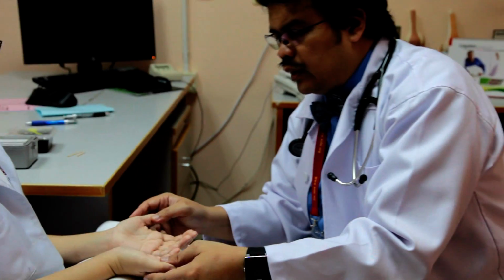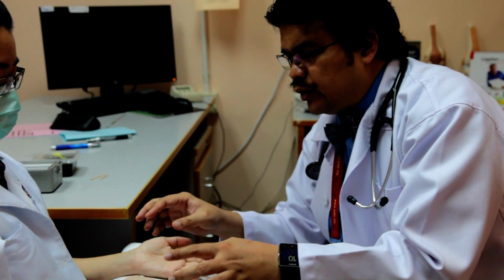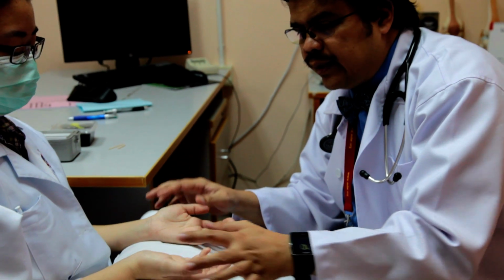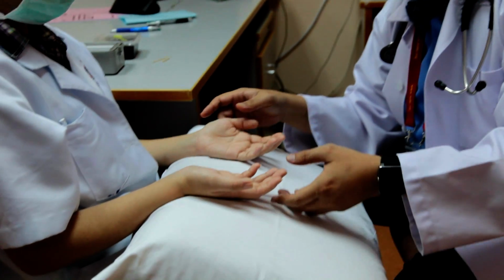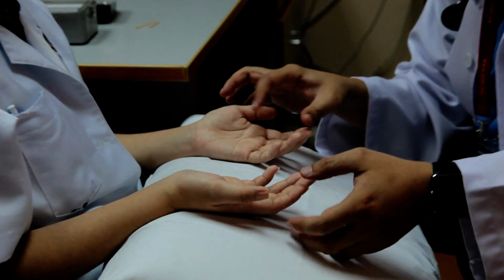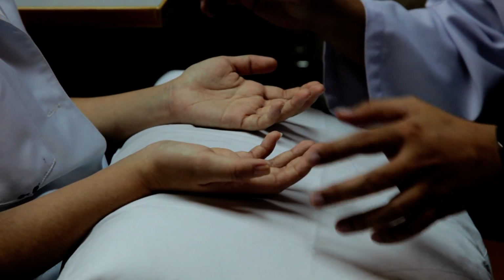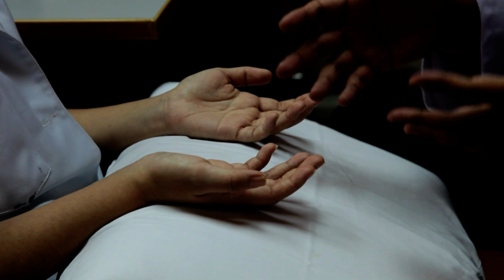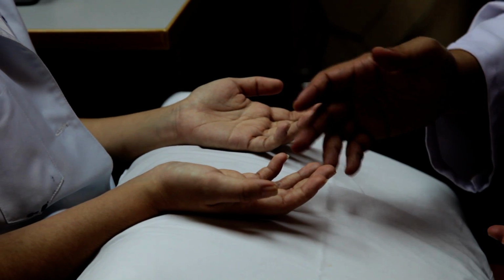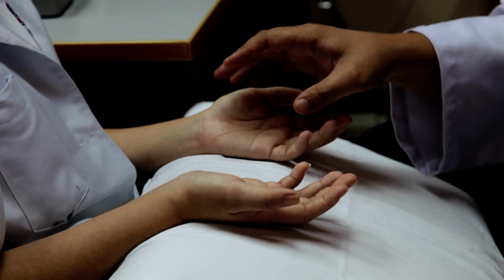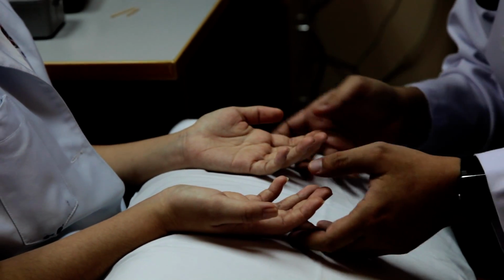Okay. So in this position, we are supposed to observe for hypothenar and thenar eminence atrophy, and also any vasculitis lesions around the tips of the fingers and around the palm area. And if it's a new one, it is supposed to be reddish and tender. If it's very old, then you have hyperpigmented, irregular spots all over the palm area.